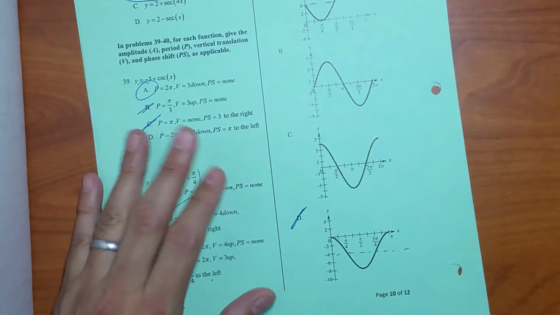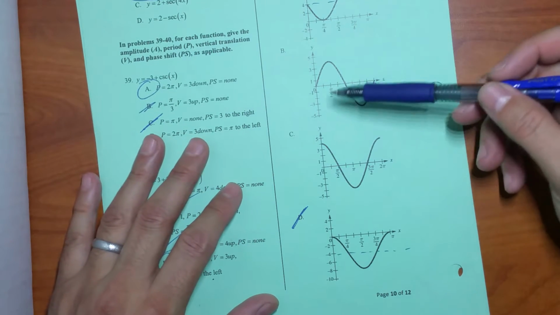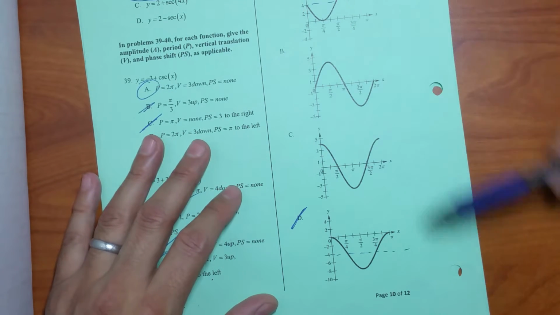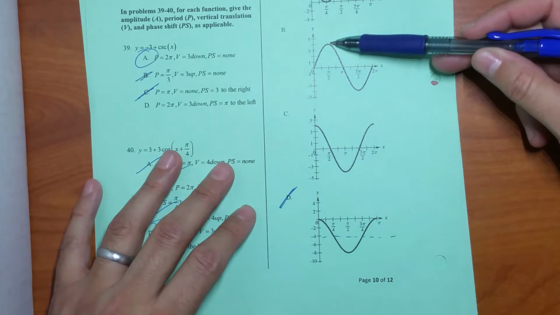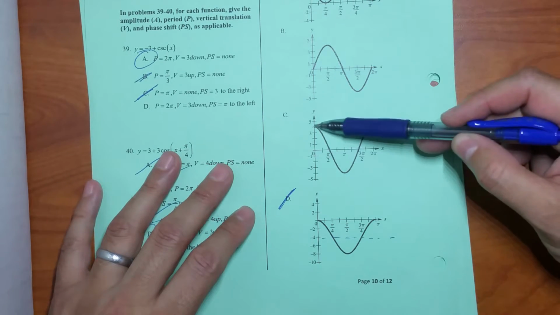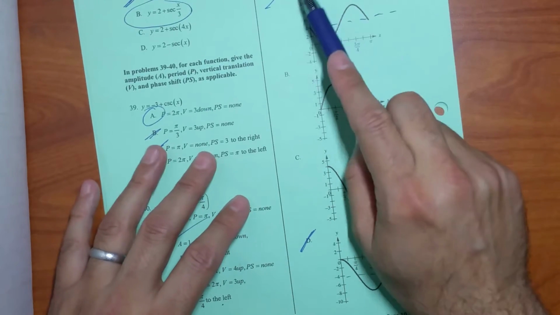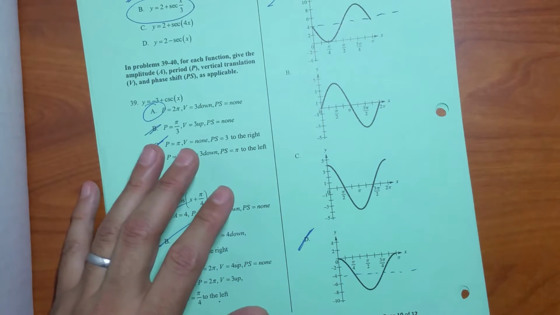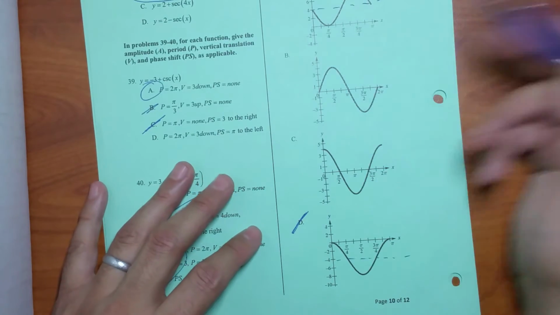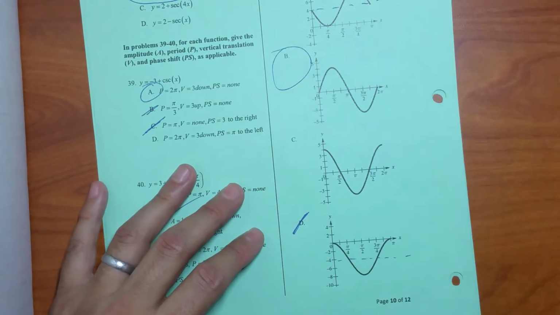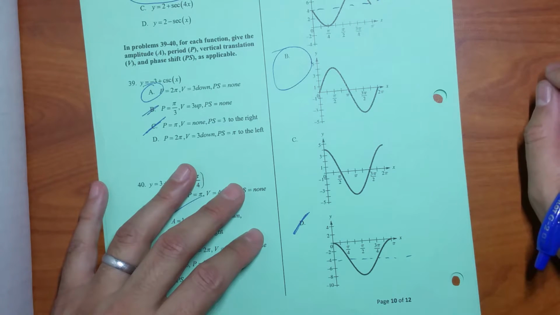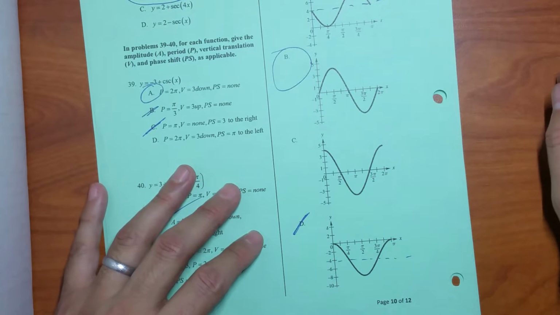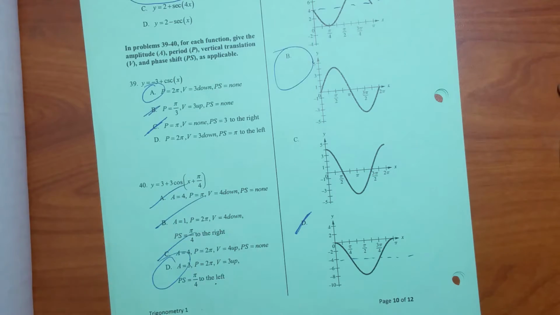Now, let's take a look. What's the amplitude here? 4. That means it has to go up 4 and down 4. This one's going up 4 and down 4. This one goes up 4 and down 4. But now, class, where does sine start? 0. So which one is my answer? B. There we go. Because sine starts at 0. Sorry. 0, right? My bad. D. Okay, good try, good try.